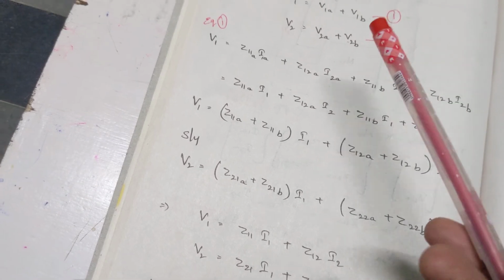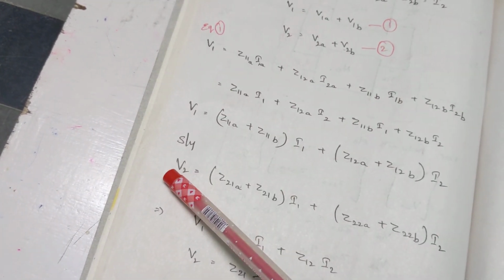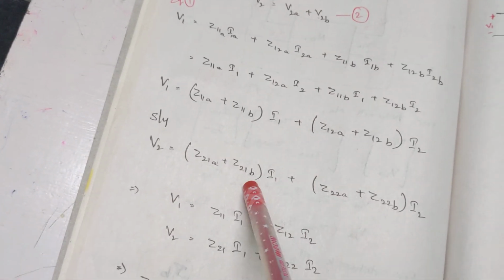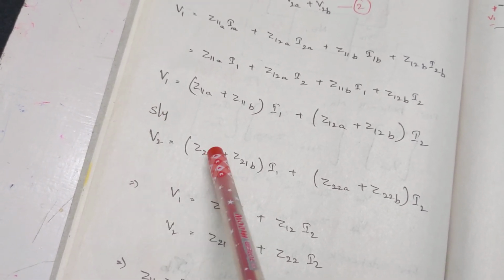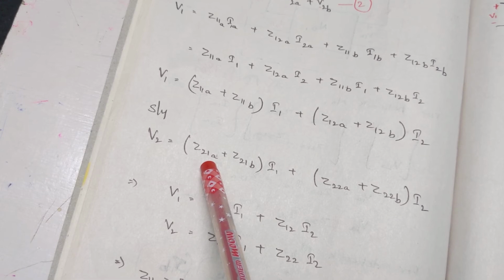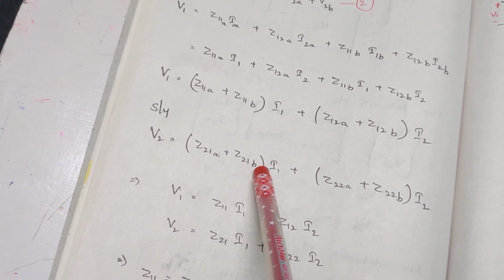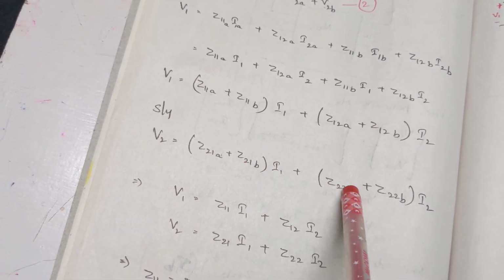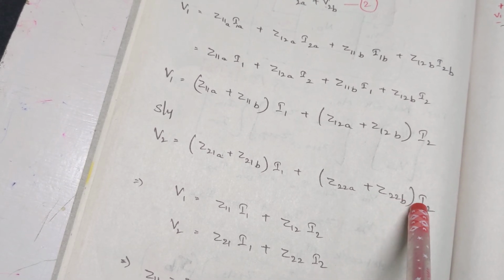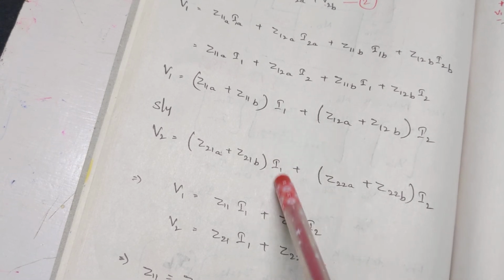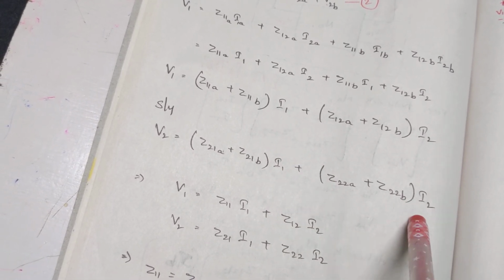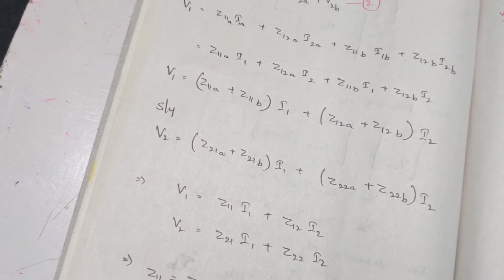Similarly, if you perform this for the second equation, that means by adding the second and fourth equations, you can get a similar expression for V2 as (Z21A plus Z21B) I1 plus (Z22A plus Z22B) I2. When I observe these two equations, it is similar to your standard Z parameters.